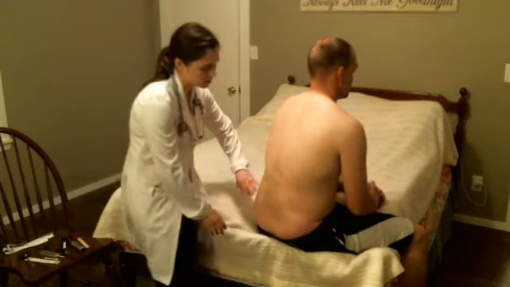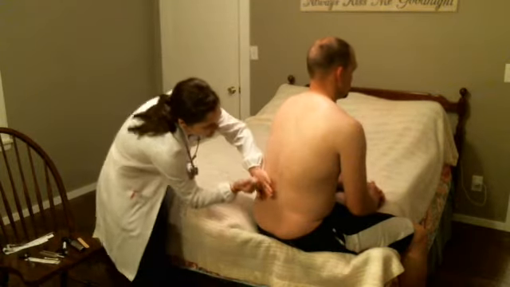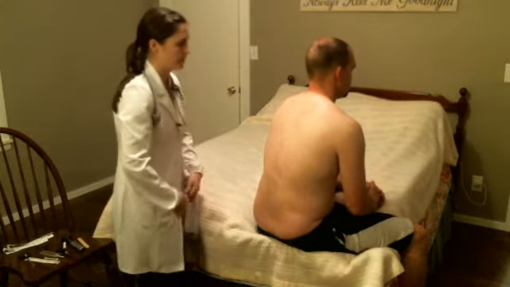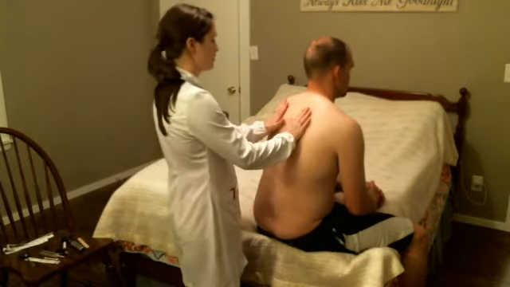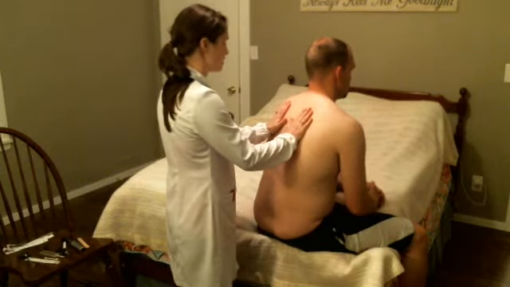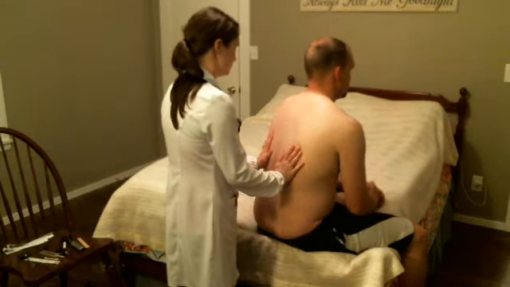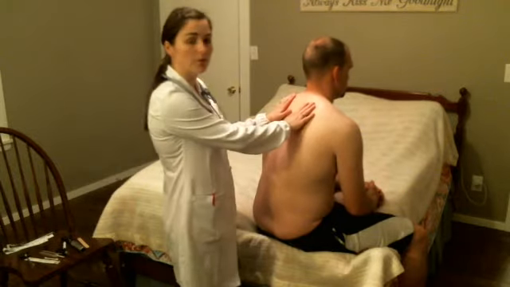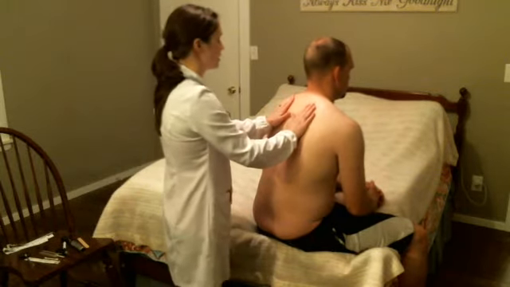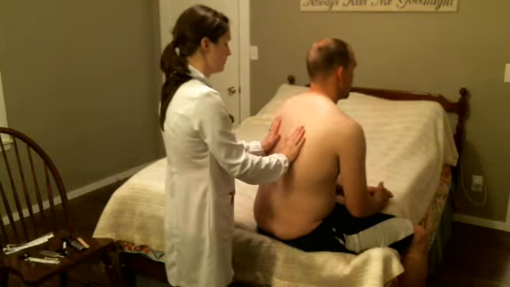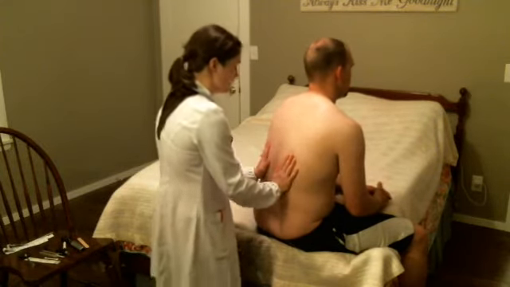Okay. I'm going to check his costovertebral angle. Is there any pain here? No. Right here? No. Good. Now I'm going to feel for symmetrical rise and fall of his chest. Good. I'm going to have you check tactile fremitus this time. Can you say 99 for me? 99. Again? 99. Perfect.